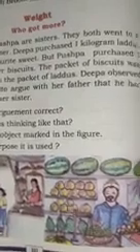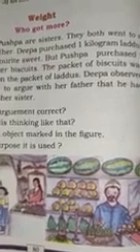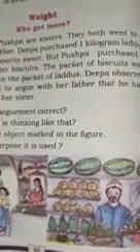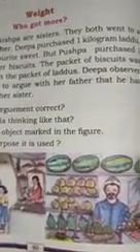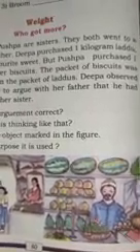Children, tell me any two situations where weights are used for measurement. Yes, to weigh the vegetables, to weigh the sweets, to weigh the fruits, to weigh the grains, which is done by the shopkeepers. So these are some situations where weights are used for measurement, to measure the weight of things.